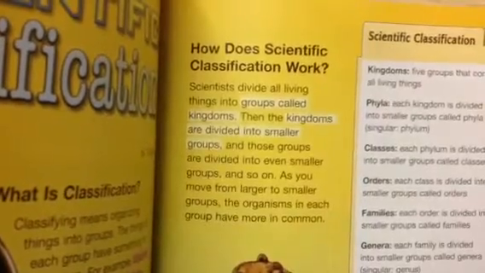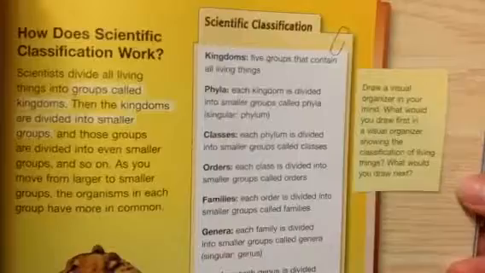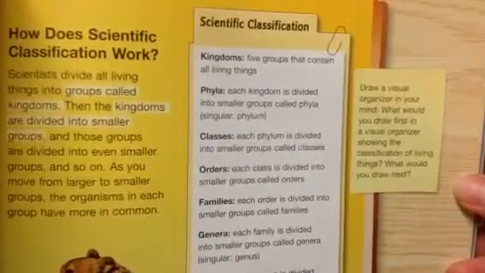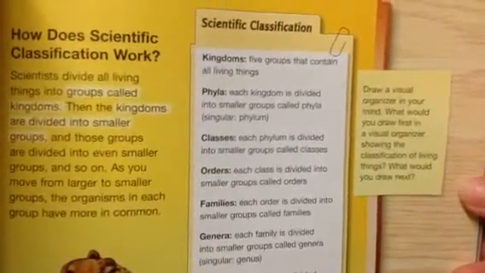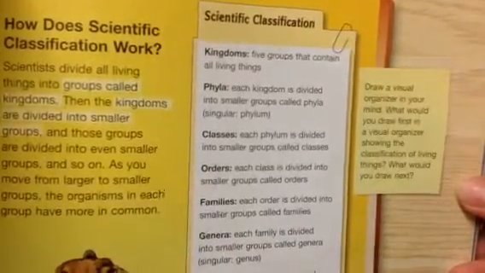How does scientific classification work? Scientists divide all things into groups called kingdoms. Then the kingdoms are divided into smaller groups, and those groups are divided into even smaller groups, and so on. As you move from larger to smaller groups, the organisms in each group have more in common. Scientific classification. Kingdoms: 5 groups that contain all living things. Phyla: each kingdom is divided into smaller groups called phyla.